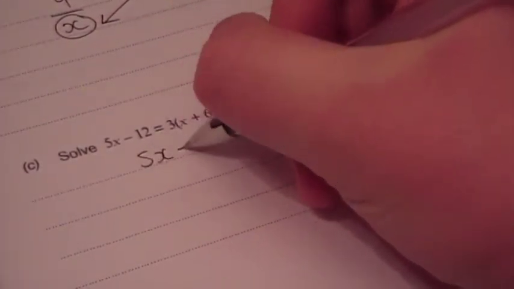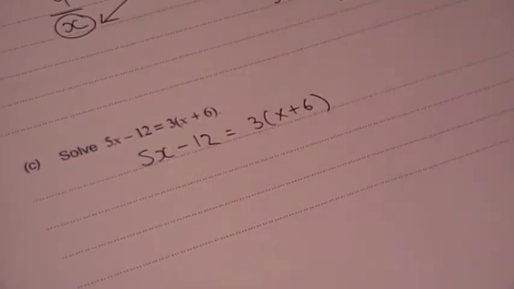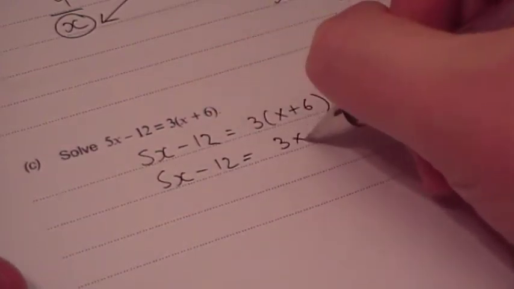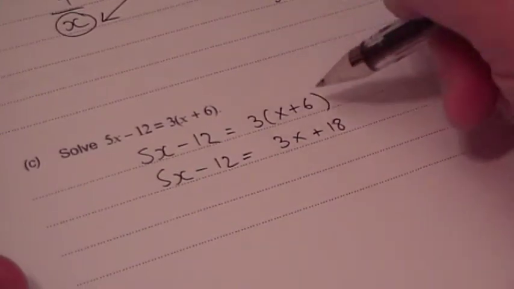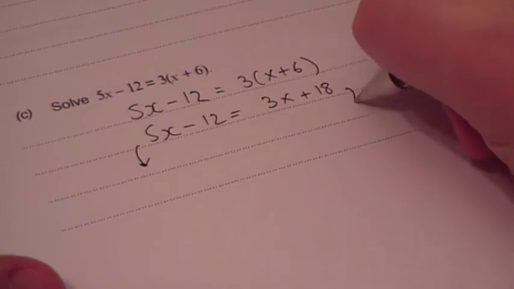And we got 5x minus 12 equals 3 brackets x plus 6. We'll take a mark to start with for multiplying out our bracket on the right hand side. 3 times x is 3x and 3 times 6 is 18. And now this is a 3-step equation.